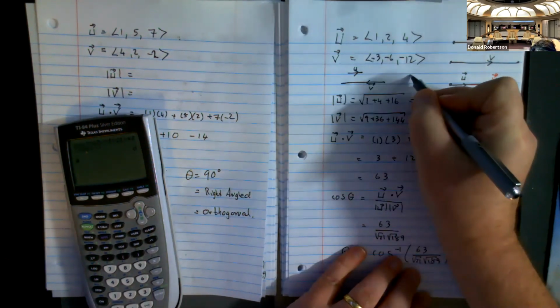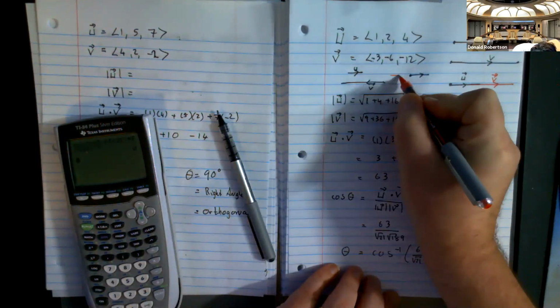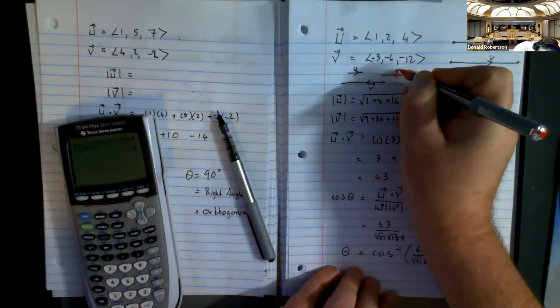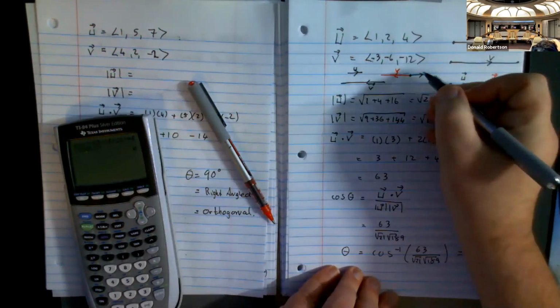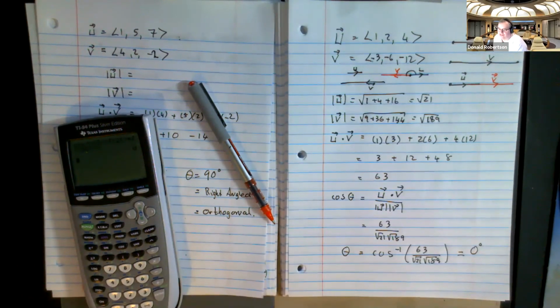So when you put them together, won't the angle be 180 degrees, not 0? Does that make sense?